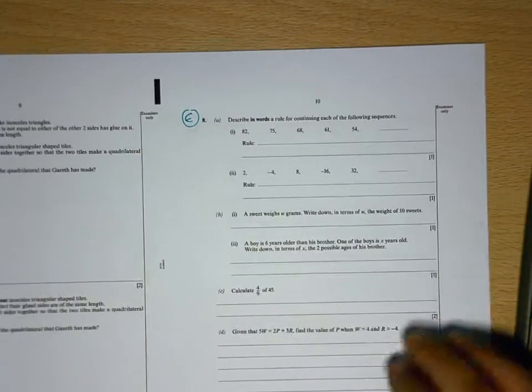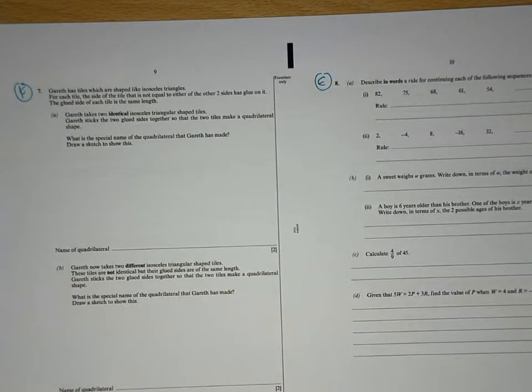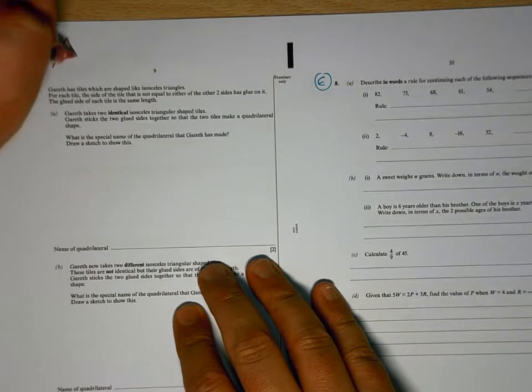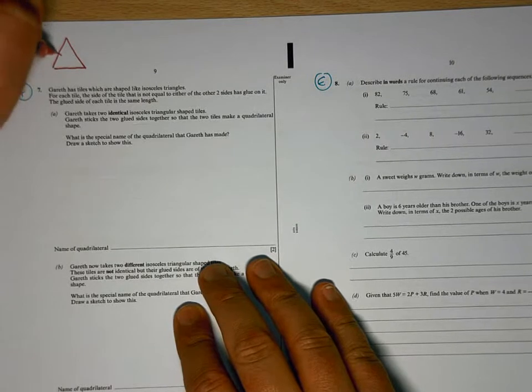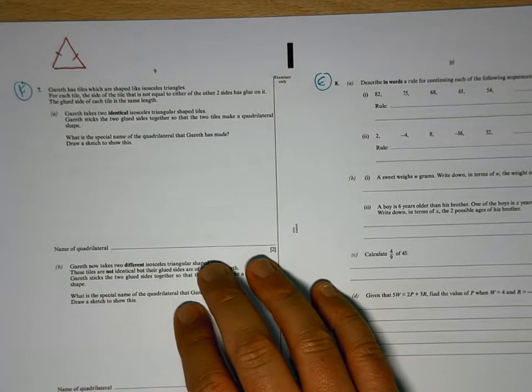Okay, on to the F questions. Gareth has tiles which are shaped like isosceles triangles. For each tile, the side of the tile that is not equal to the other two has glue on it. The glued side of each tile is the same length. So what we've got, if you think of an isosceles triangle, that side and that side are the same length. That isn't, but it's got glue on it.